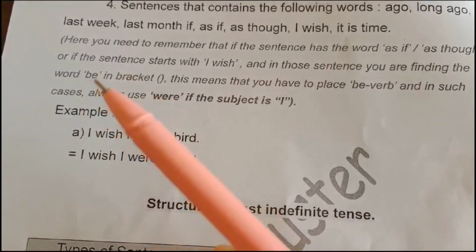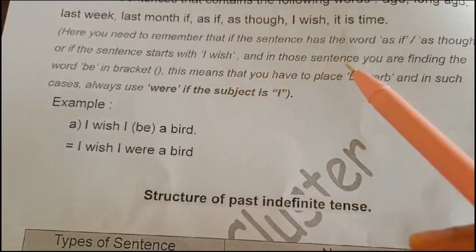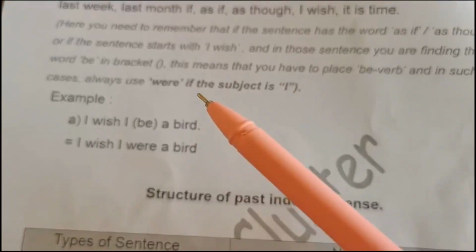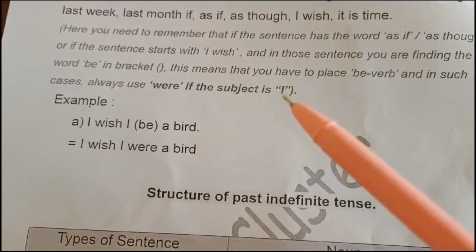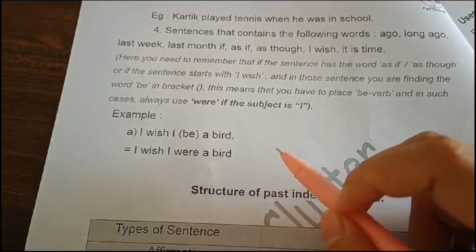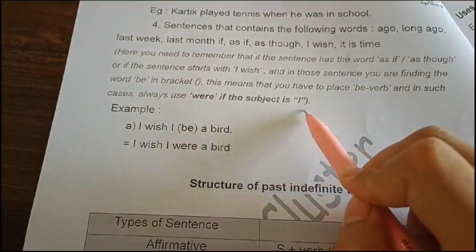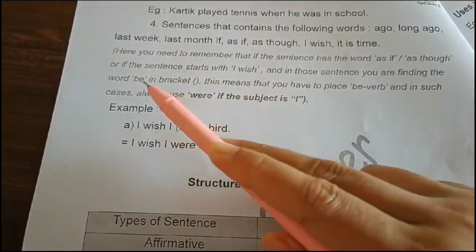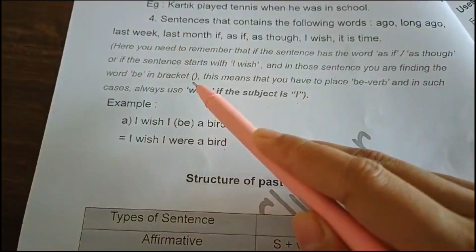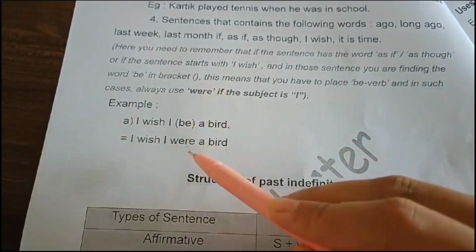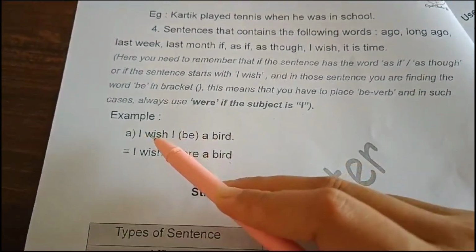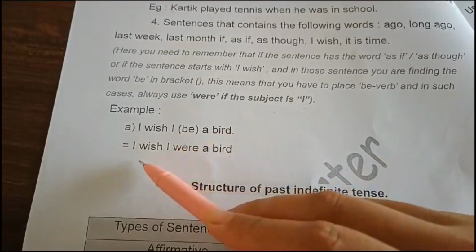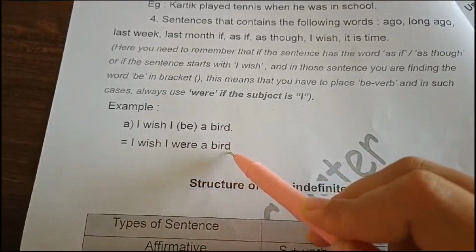If you see be in brackets, this means you have to place the be verb, and in such cases always use were if the subject is I. So if in a given sentence the subject is I and the sentence starts with I wish, and you see be in brackets in the same sentence, then we will be using were. Let's take this example: I wish I be a bird. So this will be: I wish I were a bird.